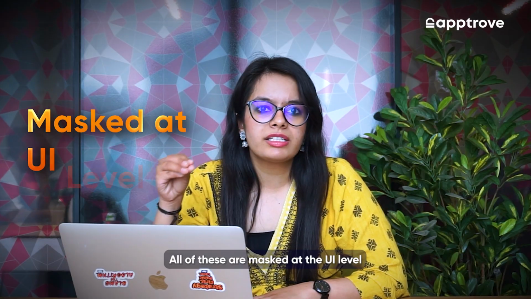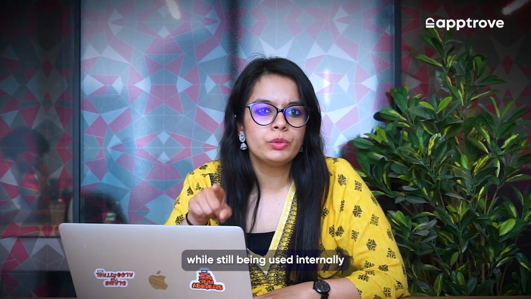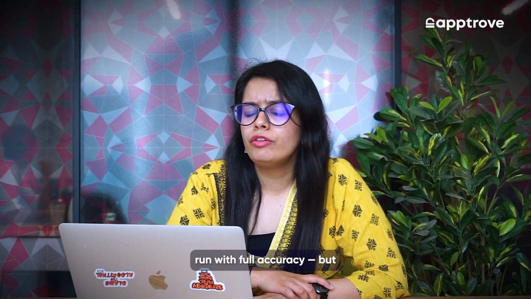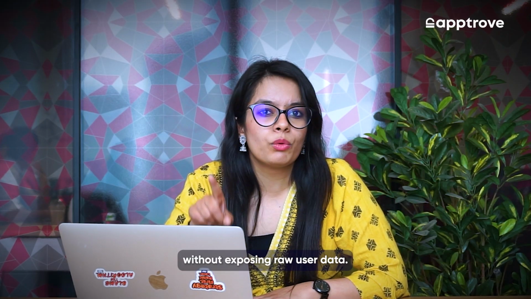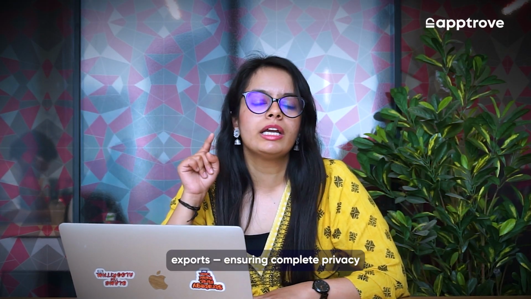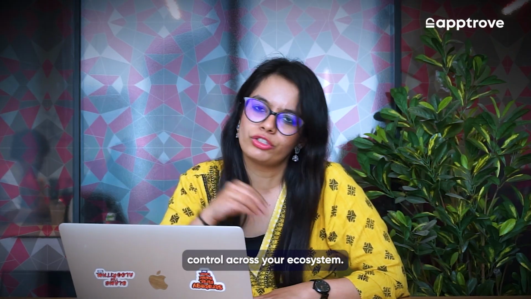All of these are masked at the UI level, while still being used internally for attribution and fraud detection. So your campaigns still run with full accuracy, but without exposing raw user data. And once this is enabled, it applies across partners, agencies, and exports, ensuring complete privacy control across your ecosystem.